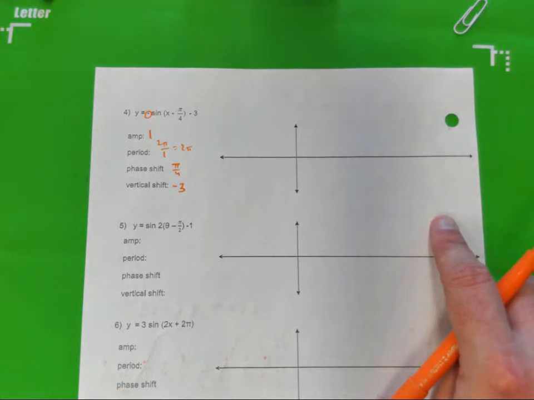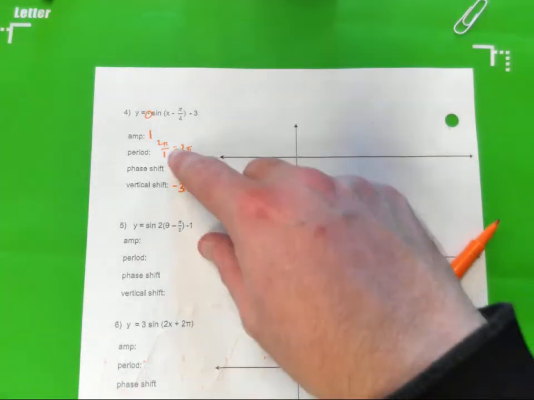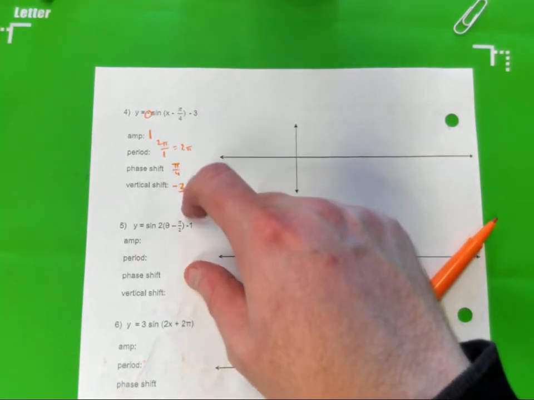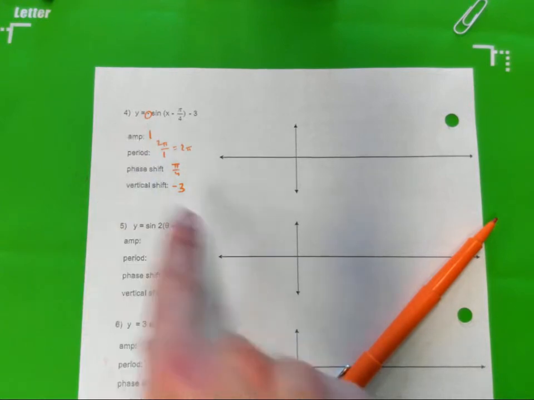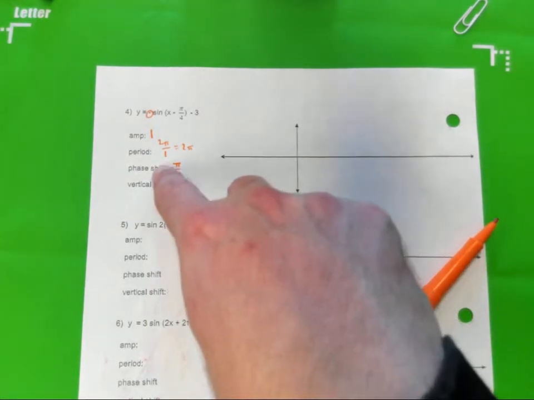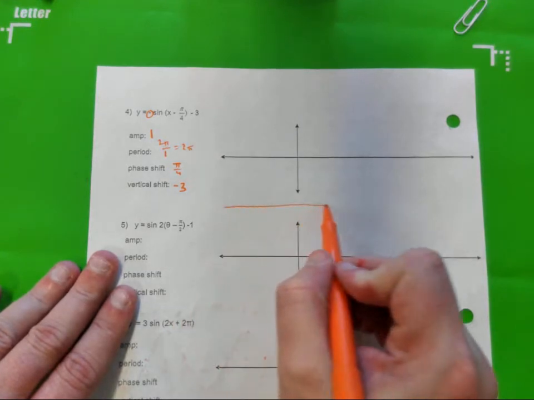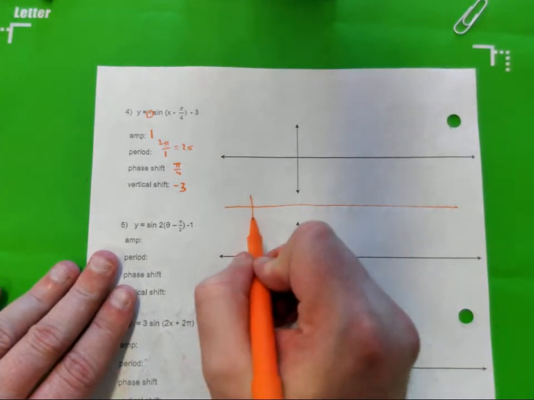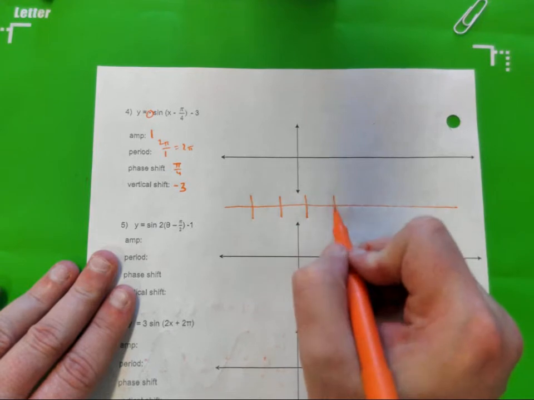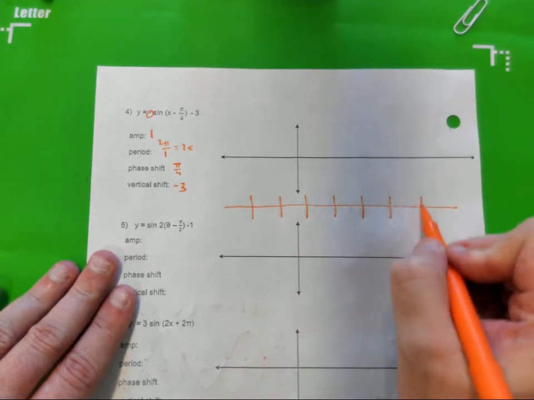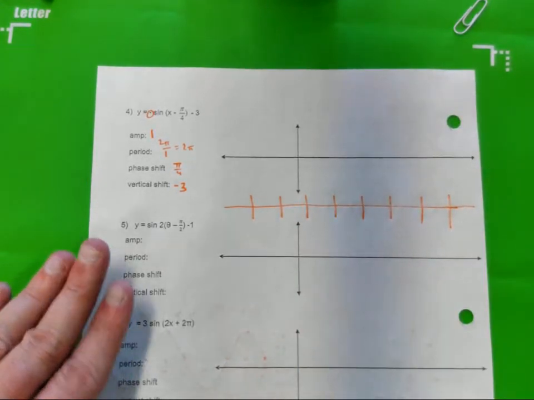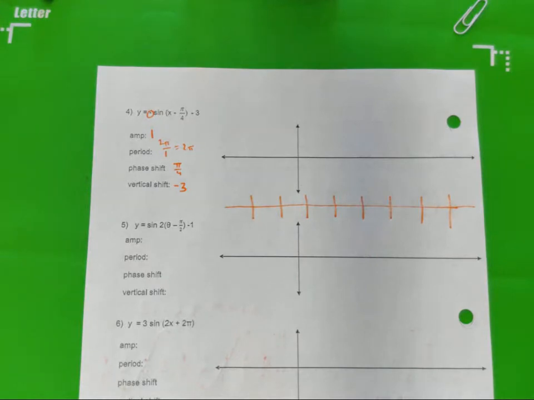Is it going to change the shifts? We're going to take care of that negative in our table, Jack, but it's not going to affect the phase shift or vertical shift. You're still going to move in that direction. And I'm going to show you how to take care of that negative in just a minute.